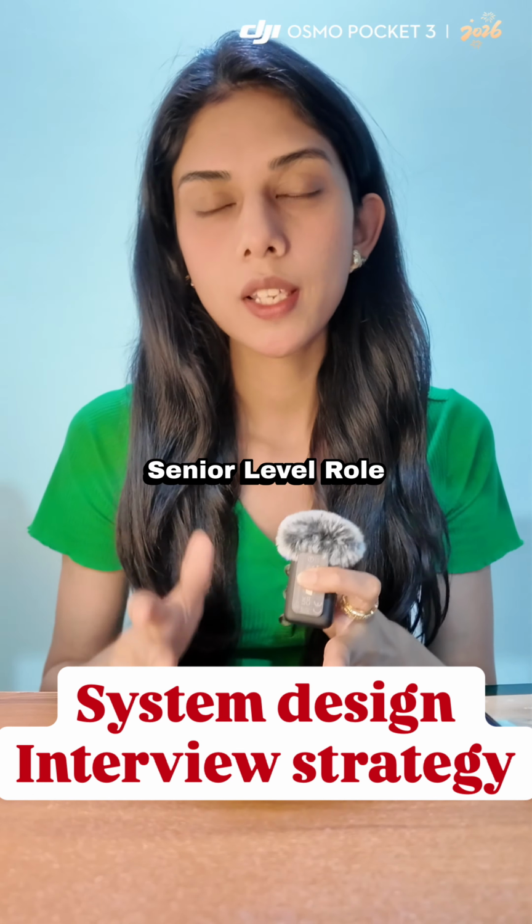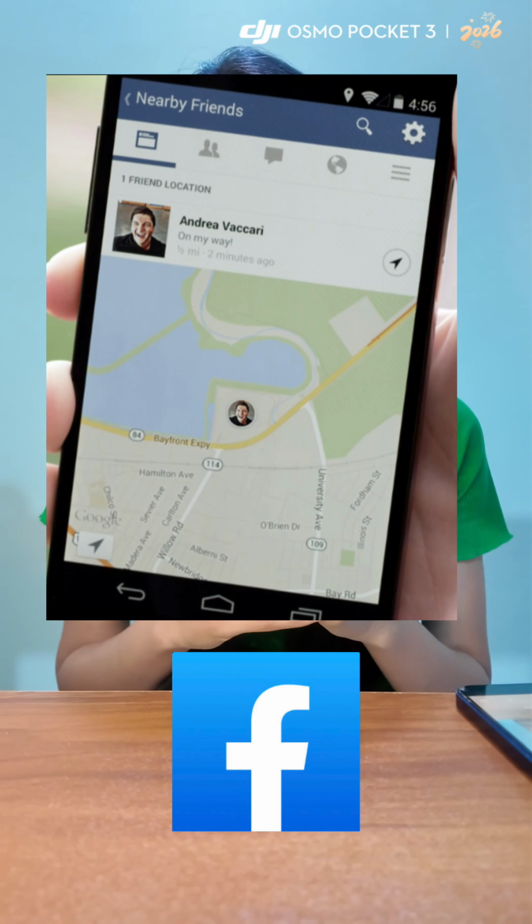So whenever you are sitting for a senior level role or you're applying for system design interviews, you always need to present a scalable solution. So we will be covering how we can design a Facebook find nearby friends feature. Before jumping into the solution, you need to ask the interviewer a few questions.